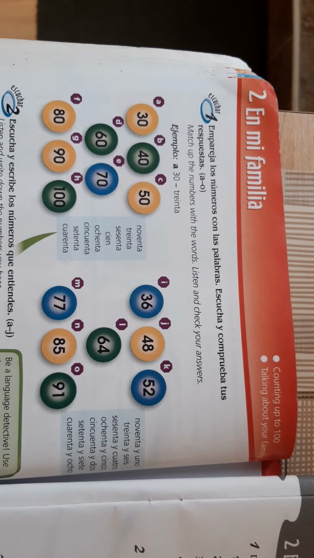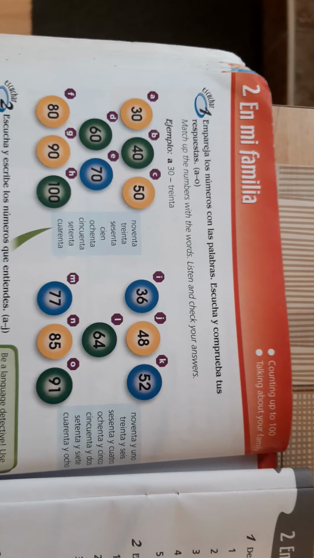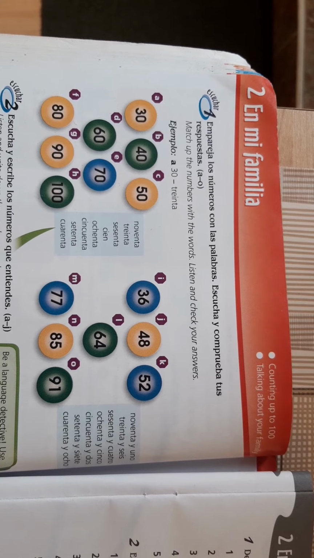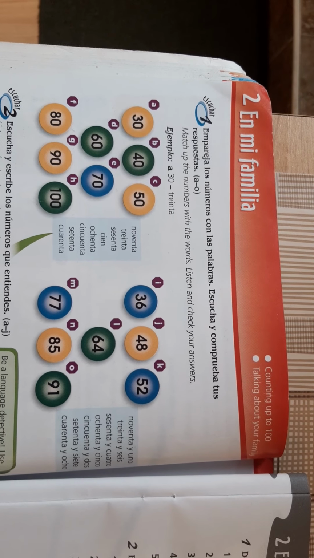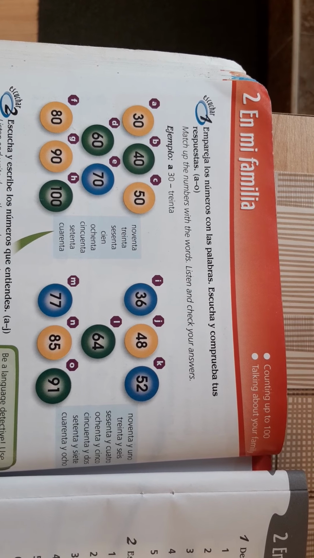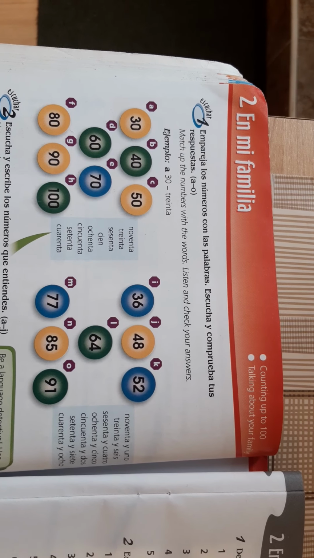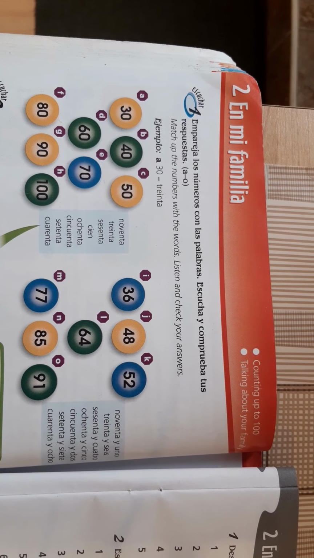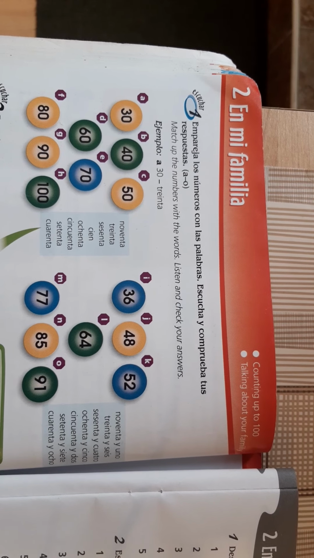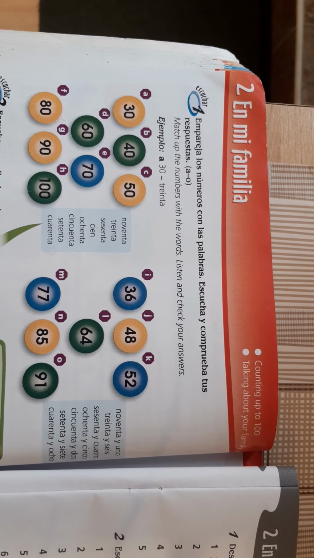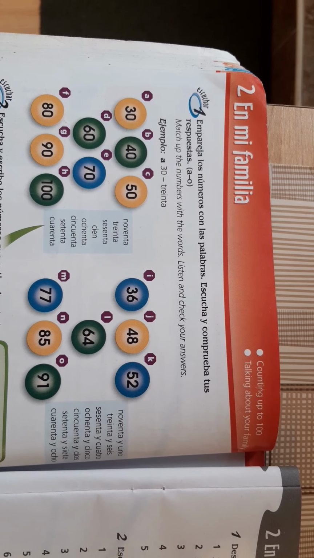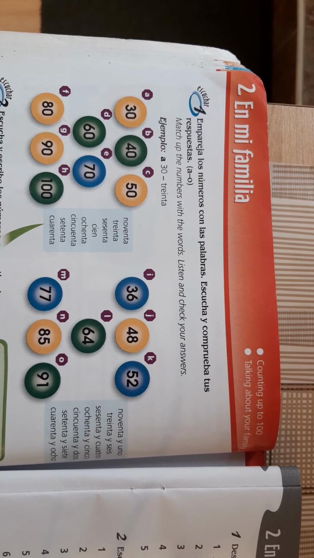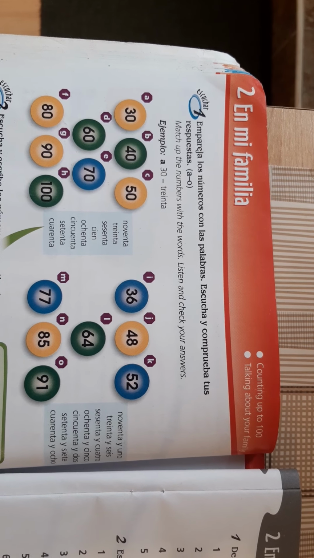36. B. 48. C. 52. D. 64. E. 77. N. 95. F, perdona.